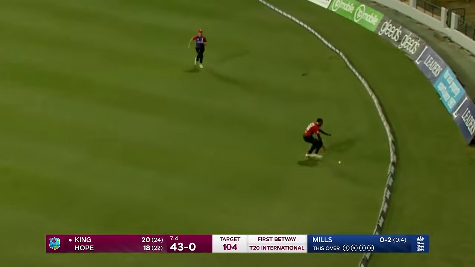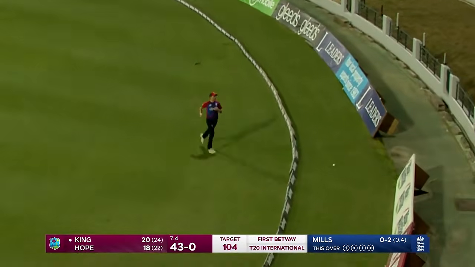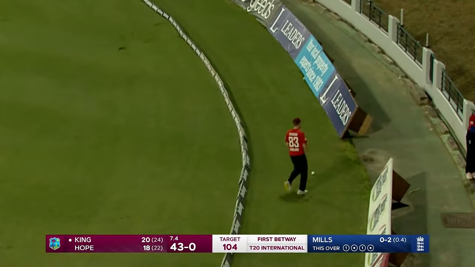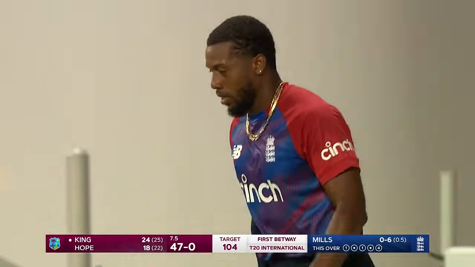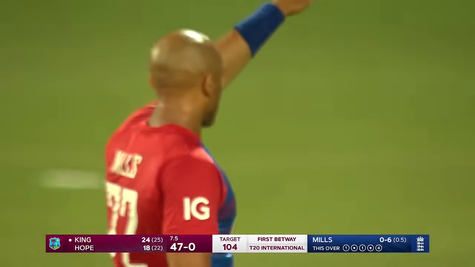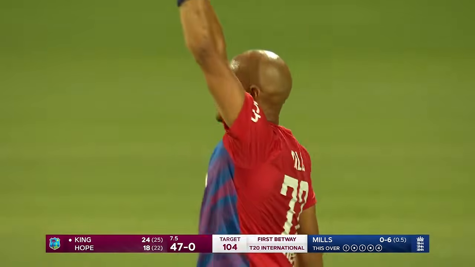Eludes Chris Jordan, and very uncharacteristic. Jordan is usually an excellent fielder. That wasn't his best work. No, he'll be disappointed that he didn't pull that back and save 2 runs for England.